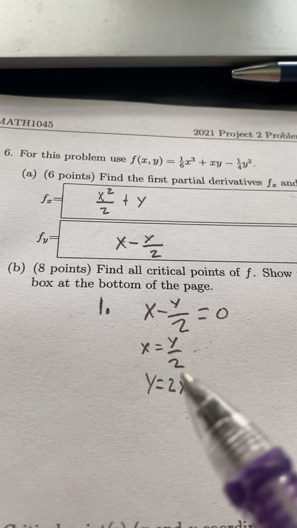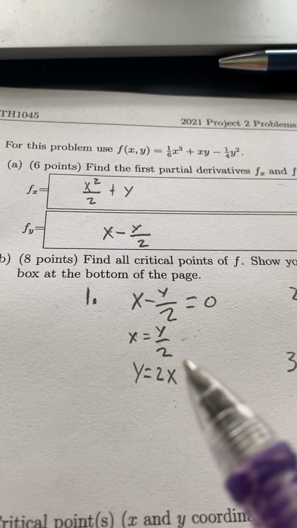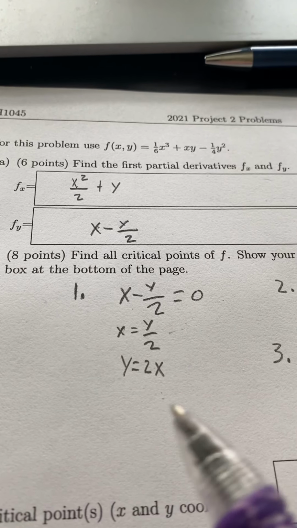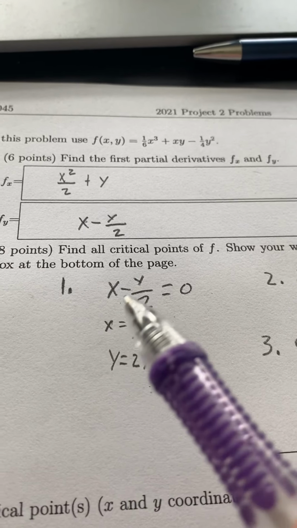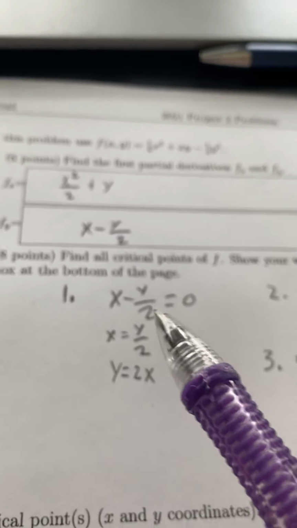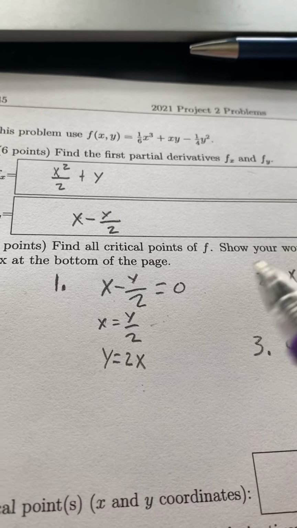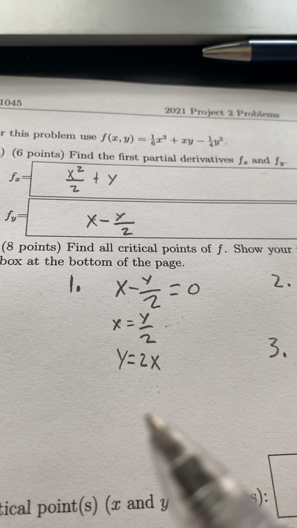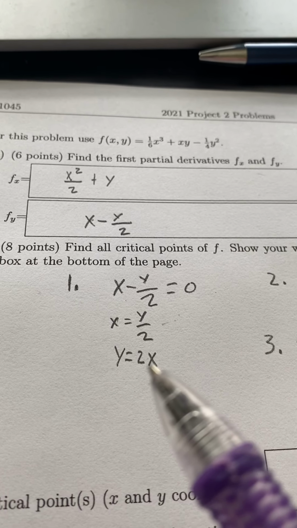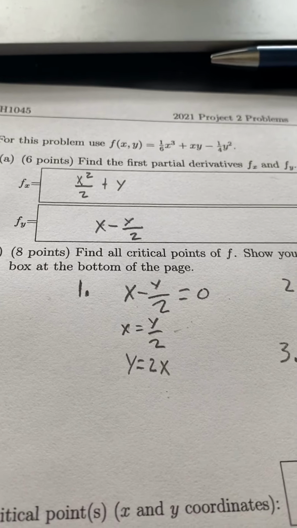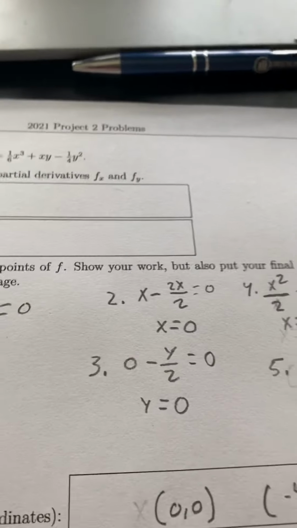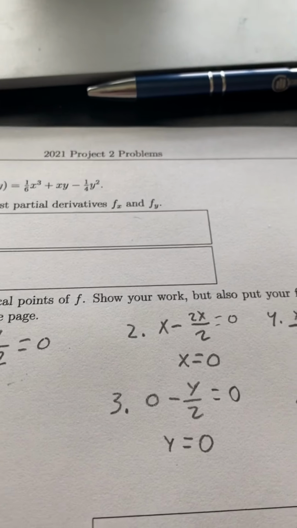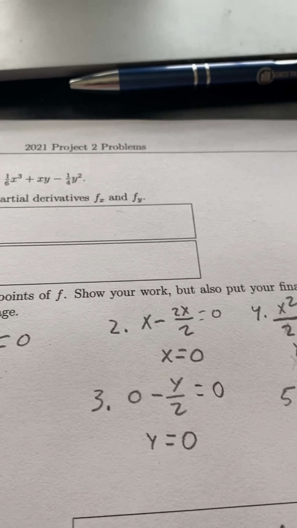So our first step here would be taking an equation, setting it equal to 0, and solving for x or y. For this one, I solved for y. So x minus y over 2 equals 0, which would give you x equals y over 2, which then gives you y equals 2x. So for your next step, which I went over here, you plug 2x in for y and solve for x.